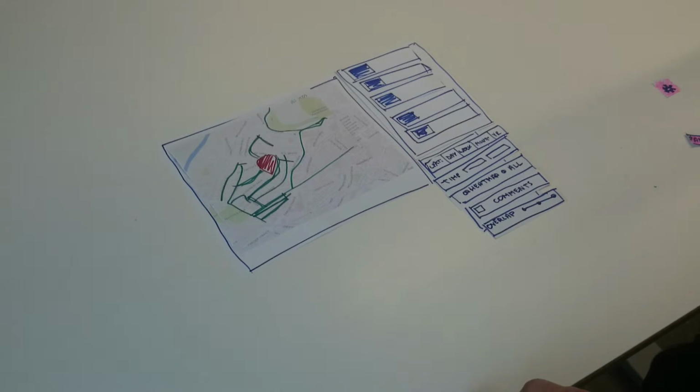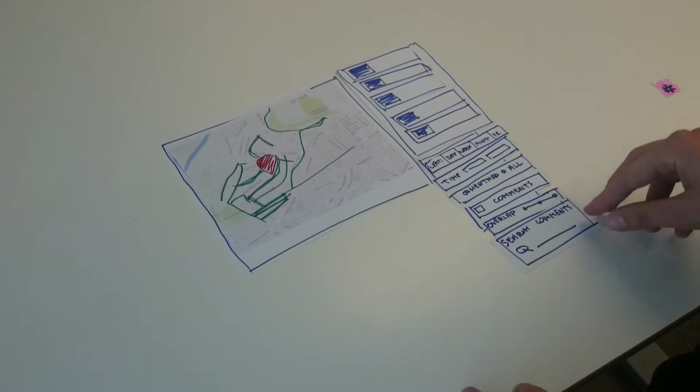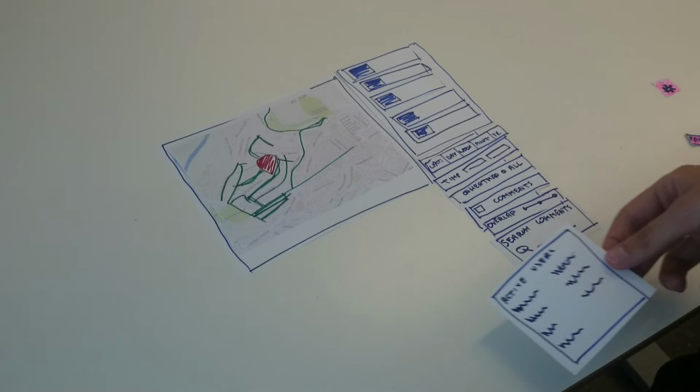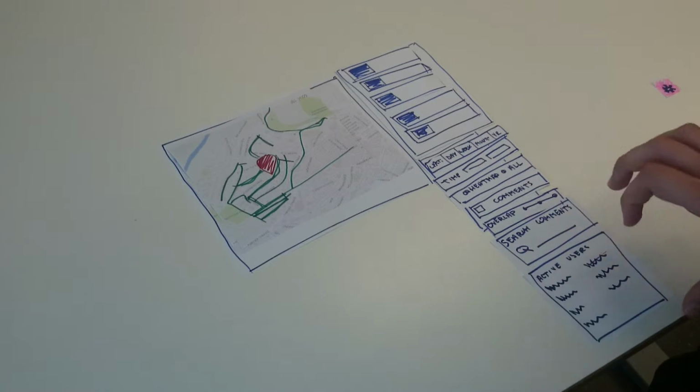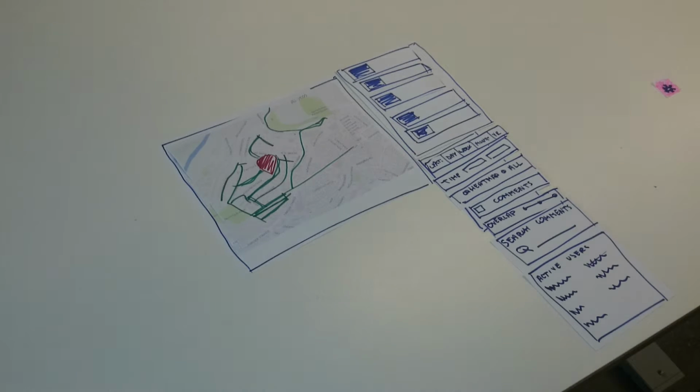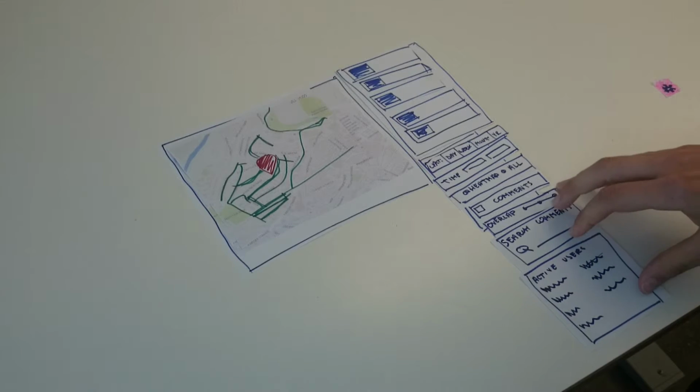And yeah, they could search comments as well, or they could see active users in the area and do some operations with that. But as you can see, the list is quite extensive already, and I think we need to focus more on a few features and iterate over them further and more.